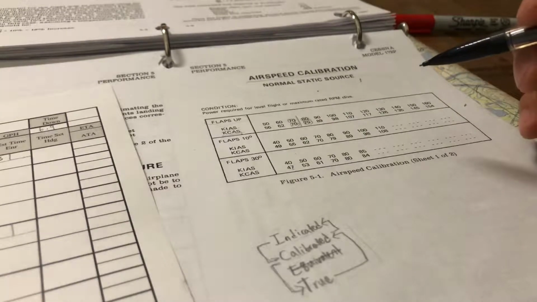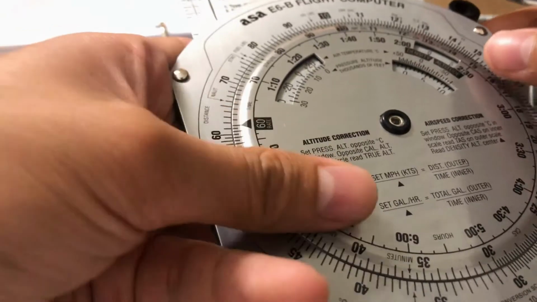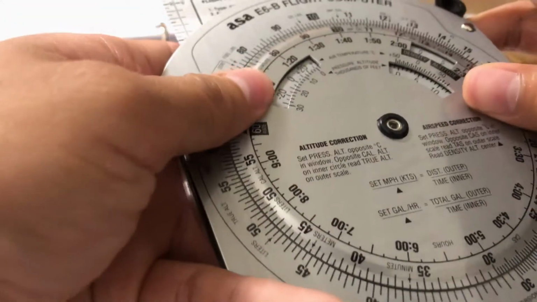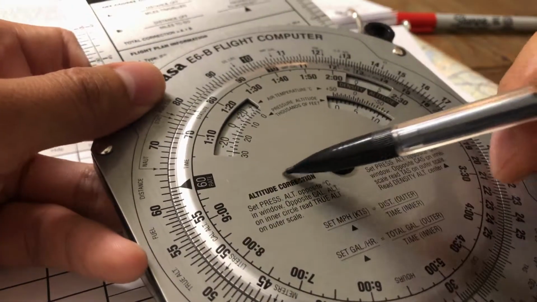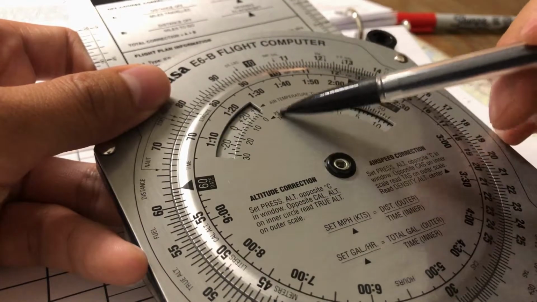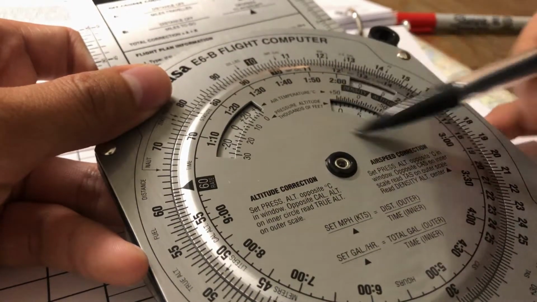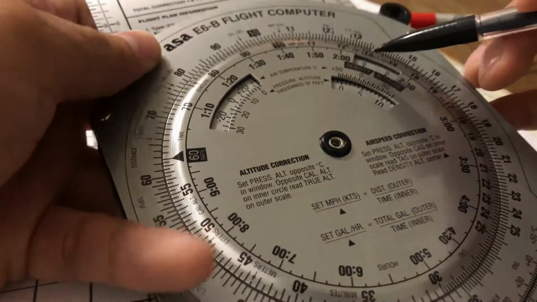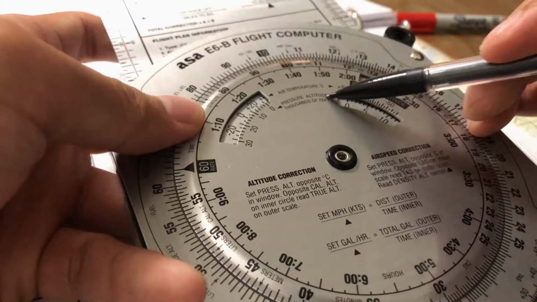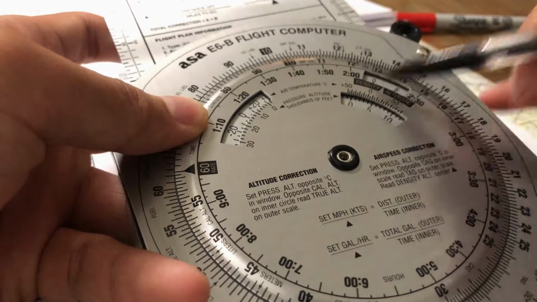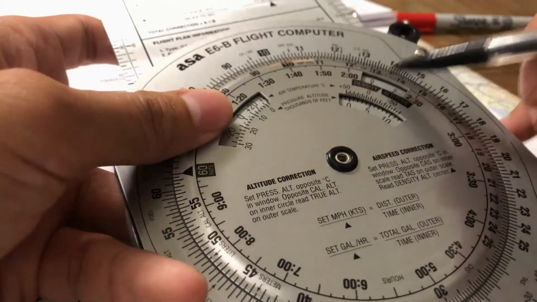Now we have to correct that into true airspeed. How do you do that? We use an E6B, or if you have a CX2 or CX3, you can use that too. If you look here, it says altitude correction and airspeed correction. This is going to be for this side here, and airspeed correction will be here. So this is going to be what we want. And here it says pressure altitude on this side, air temperature here. So this is to find the density altitude, which is related to the performance.